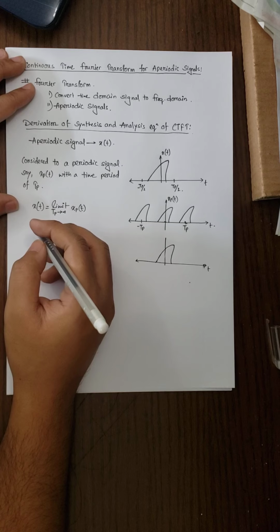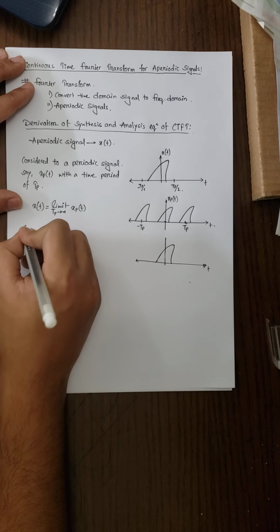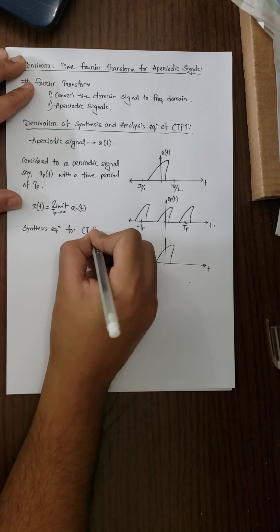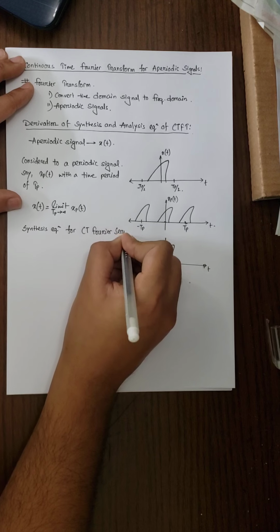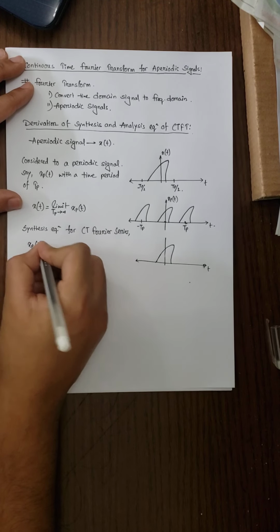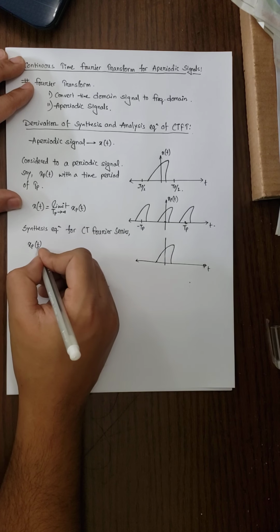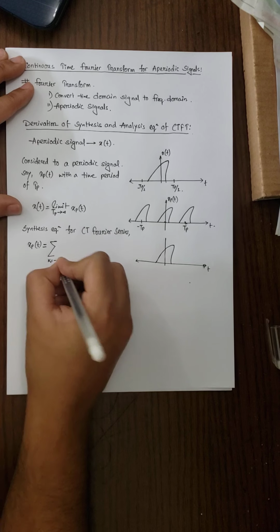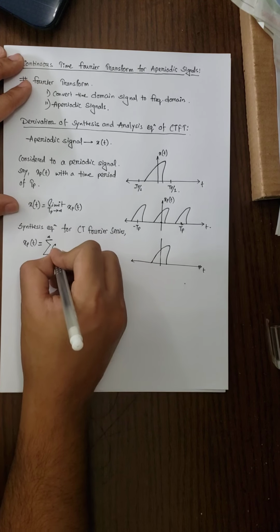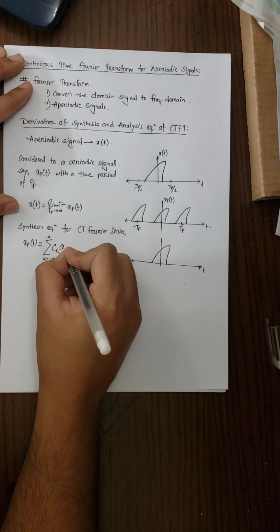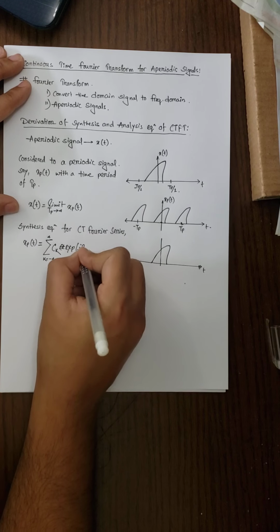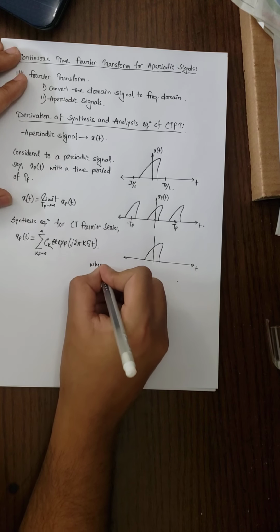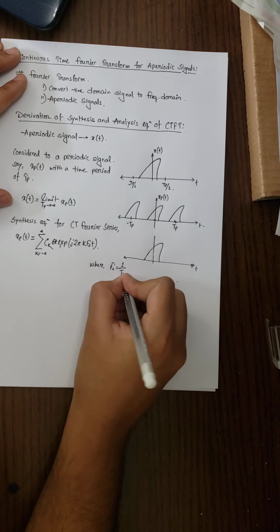Now, if we recollect the synthesis equation for continuous time Fourier series, working with the periodic signal xp of t, because the Fourier series is applicable for periodic signals, we get xp of t equals the sum over k from minus infinity to infinity of ck, the Fourier series coefficient, times e to the power j 2 pi k f naught t, where obviously f naught equals 1 over Tp.